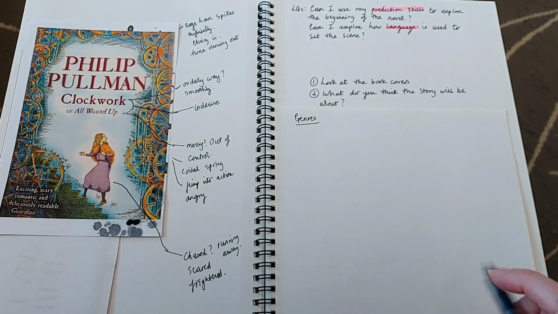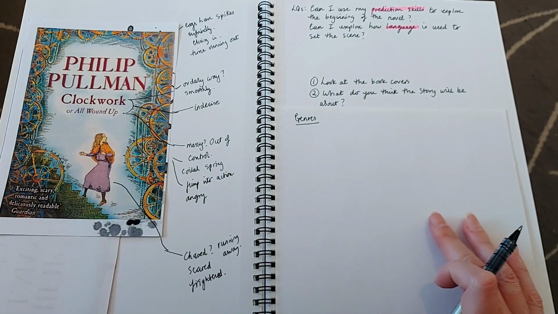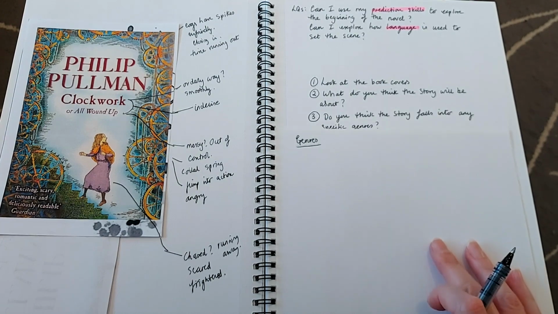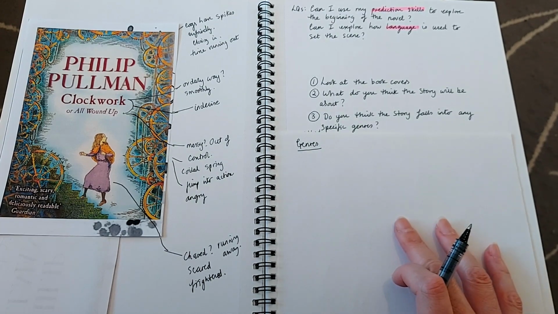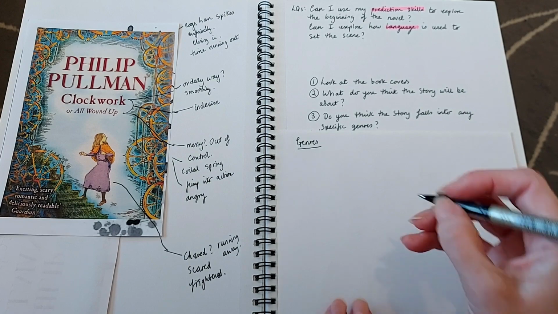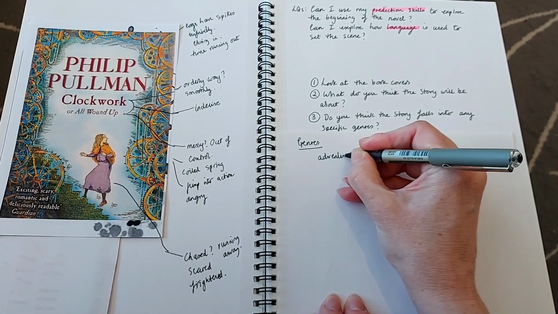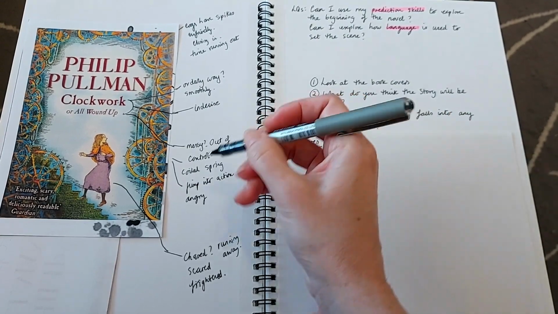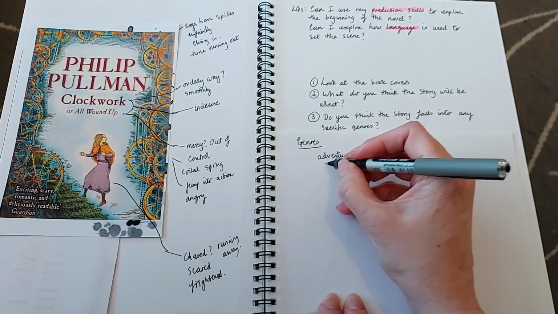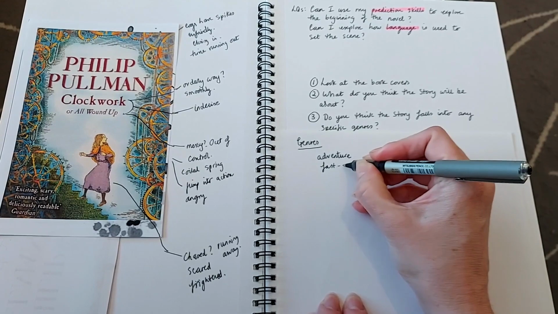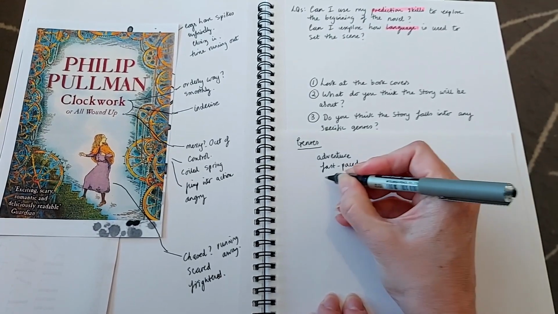So now we're going to think about the genres, so the type of genres that this book could fall into. So we've got, do you think the story falls into any specific genres? I thought about, it could be an adventure book. This girl looks like she's going on a journey. It could be fast-paced. Fast-paced. Could be a page turner.